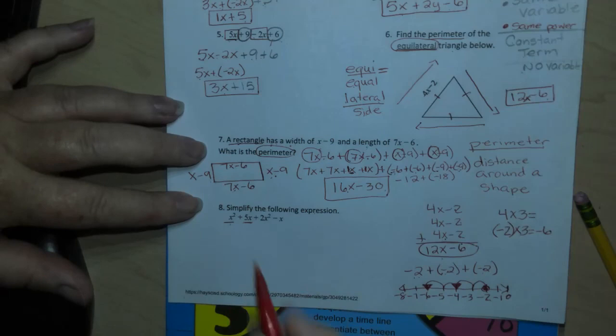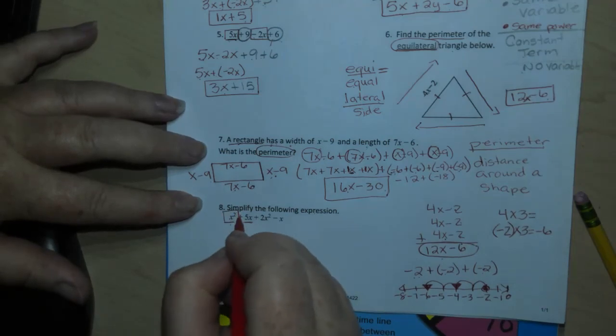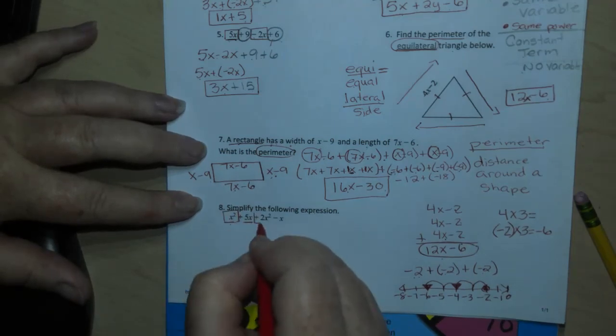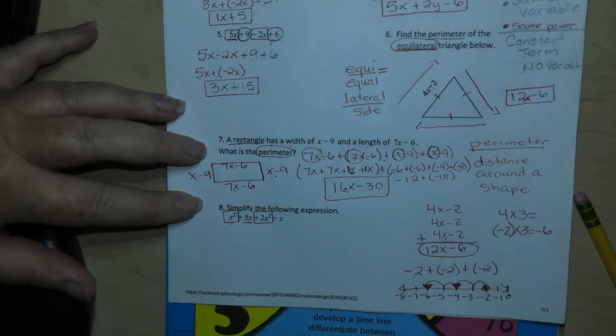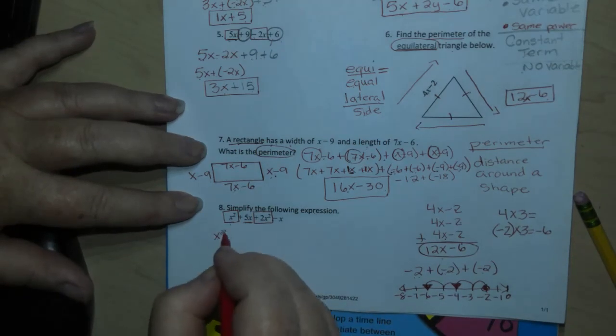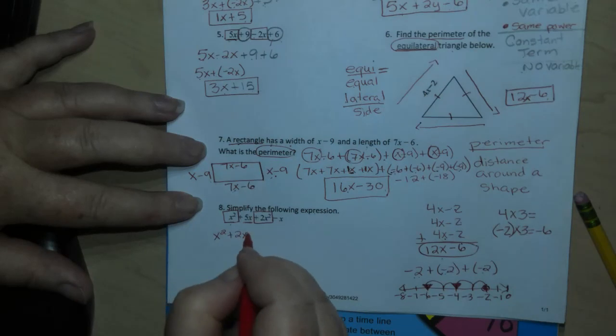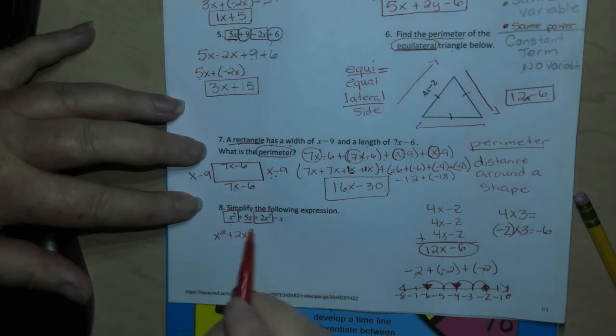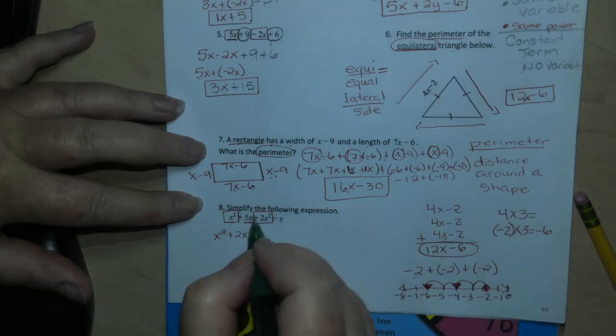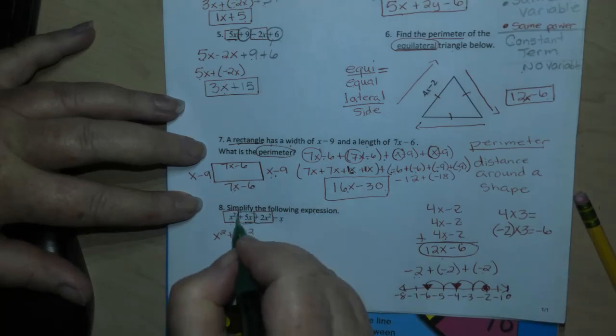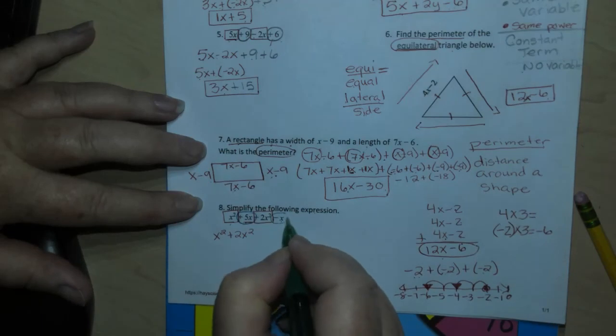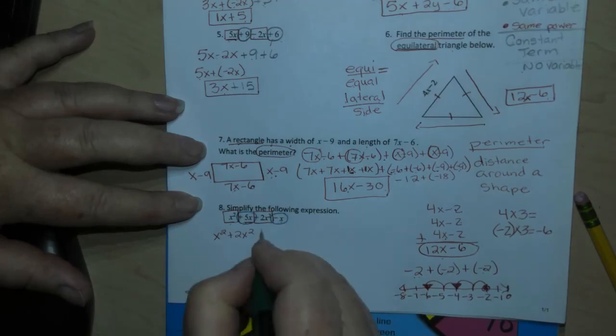So x squared, same variable, same power. Same variable, same power. X squared and 2x squared. 5x minus x. Those both are x's without an exponent. They are like terms. So plus.